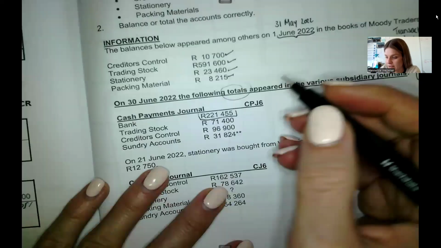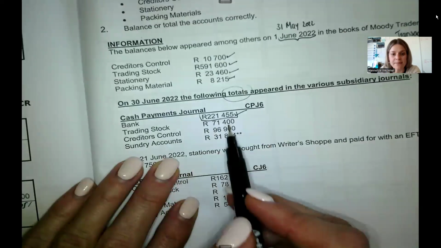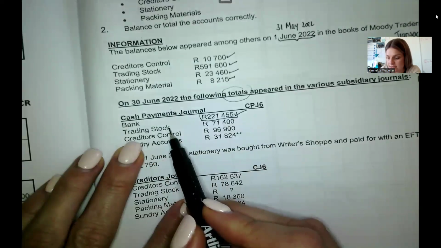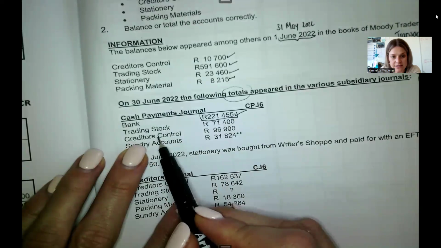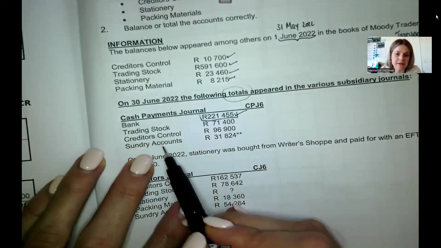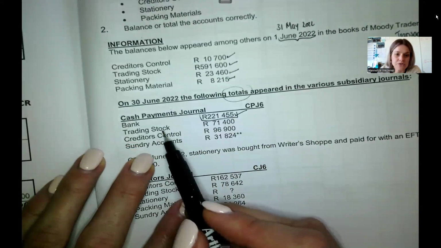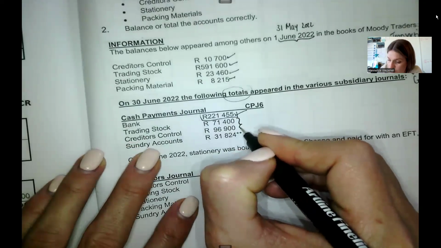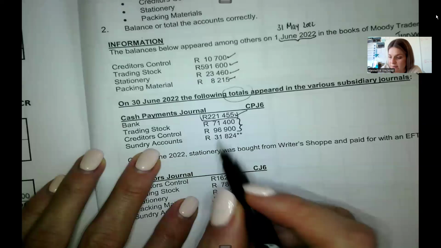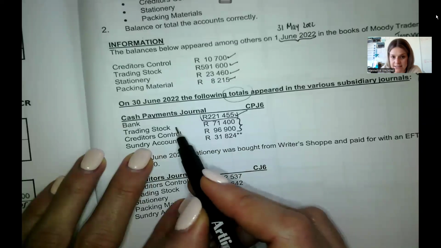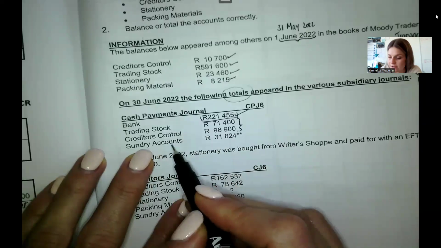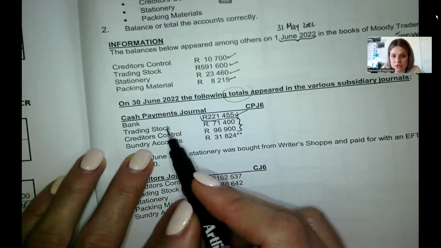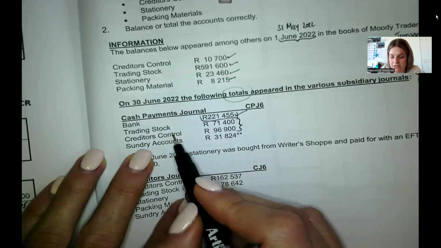There we go. Then comes, what did I pay for? First of all, I paid for trading stock purchases. I paid some of my creditors, and then I paid some other random things. So for the accounts that you have a column for in your CPJ, meaning that the account is listed separately, not in sundry, it means that you had to wait until the last day to see in total how much you paid for each one of these.